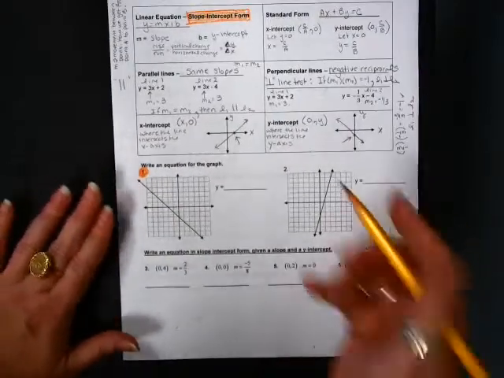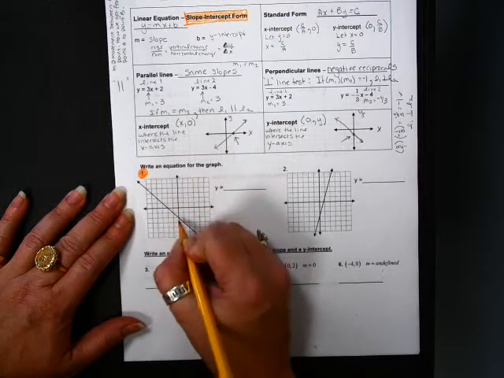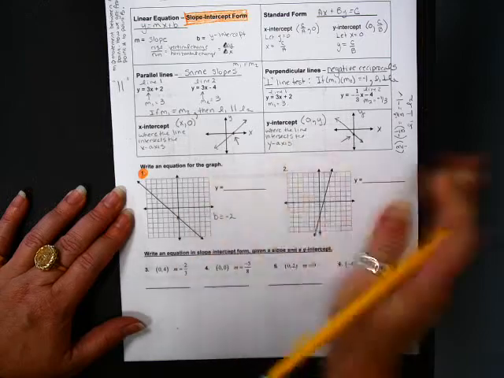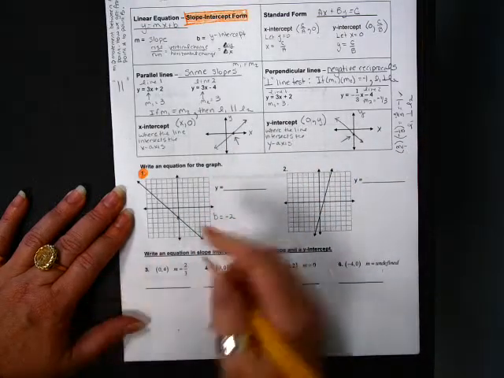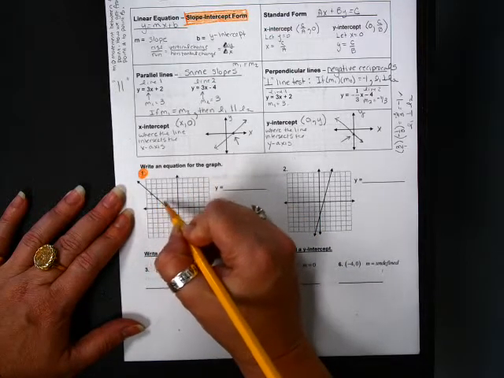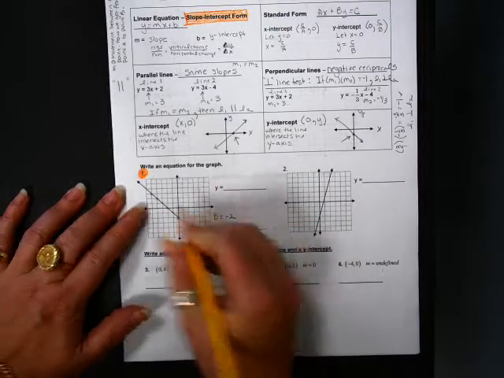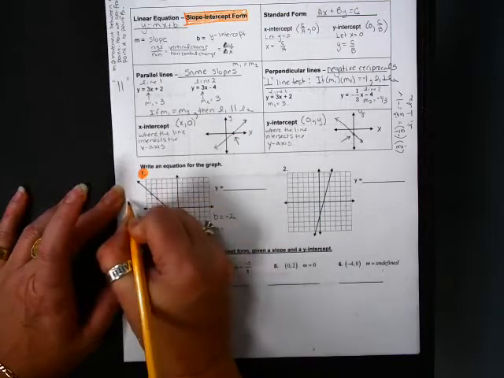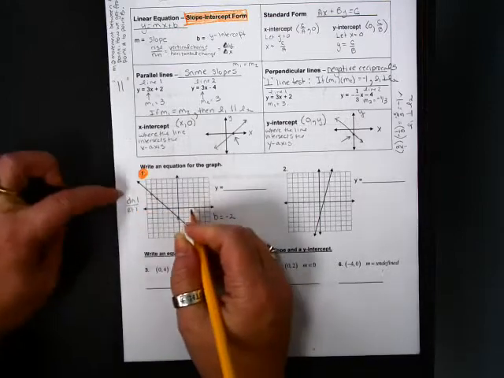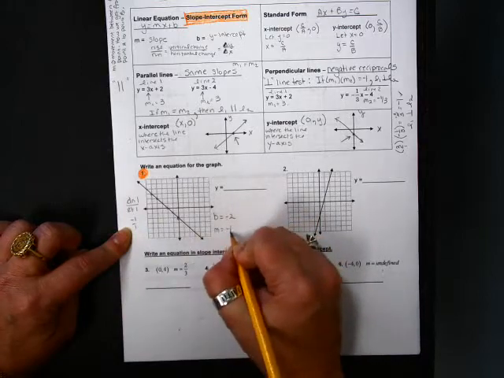Okay, so here, where does it cross the y-axis? Well, it crosses here. The b crosses the y-axis at -2. So I say my b is -2. Then what I have to do is find my slope. To find my slope, I am looking for how I am getting from one point to the other. So my slope, I'm going to go down 1, right 1. So down 1, right 1 means that that is -1 over 1, which is just -1.